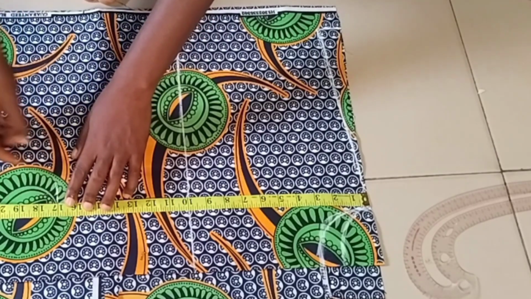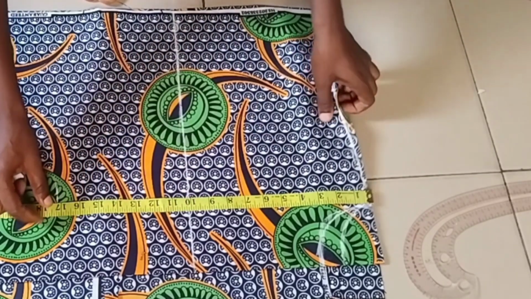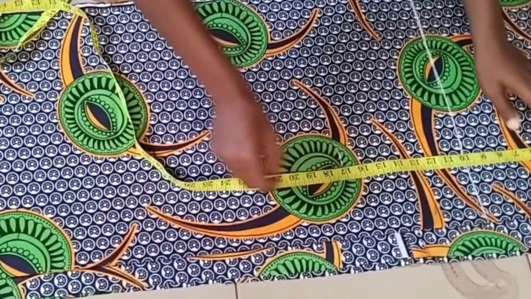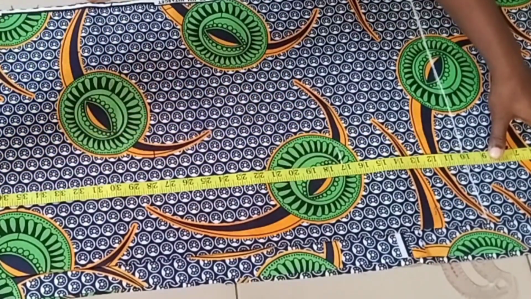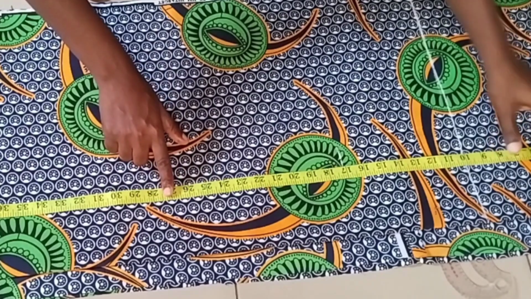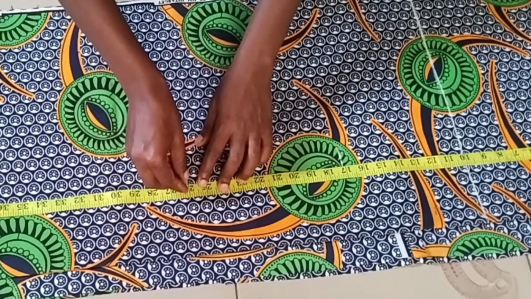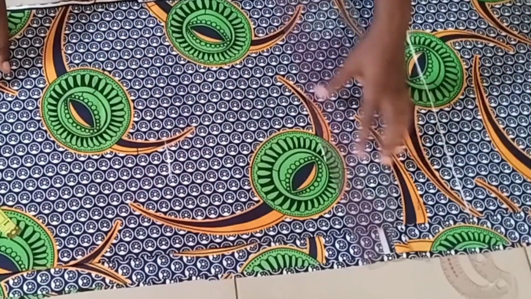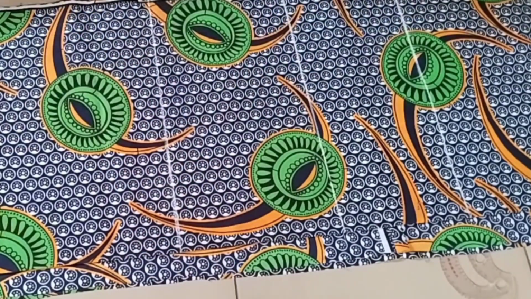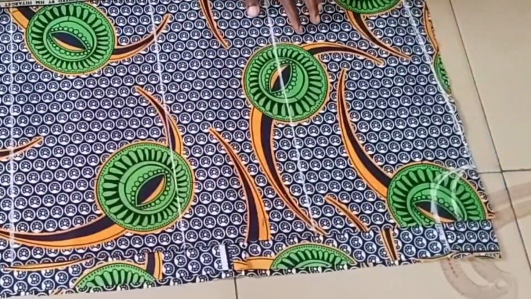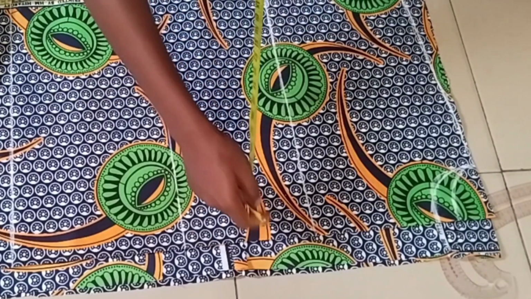Next to it is my waist point, and I will be ruling a straight line across that point. After that, I would also be taking my hip point and then the full length of the dress. My hip point from the top is 25 inches, while my waist was 16 inches.